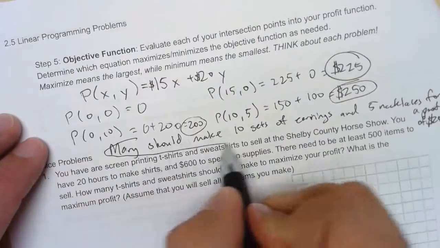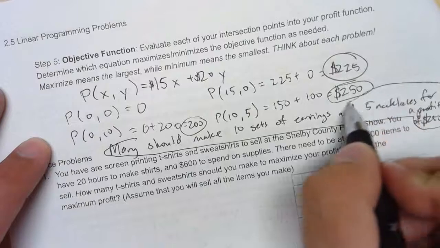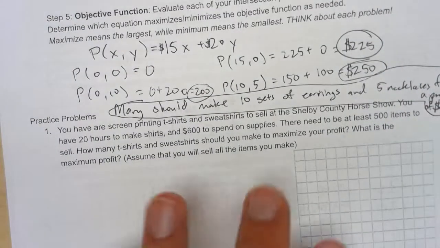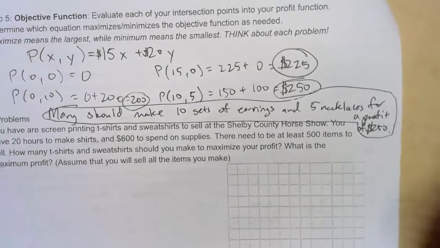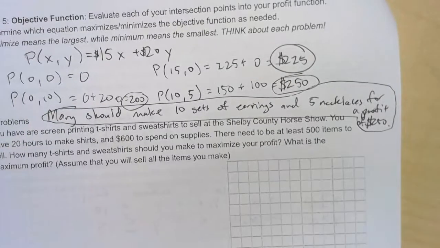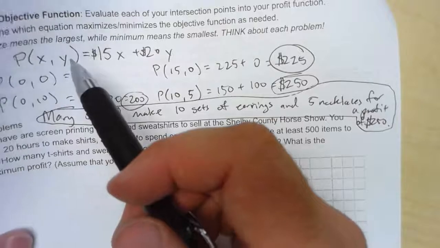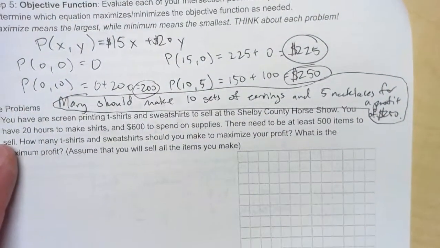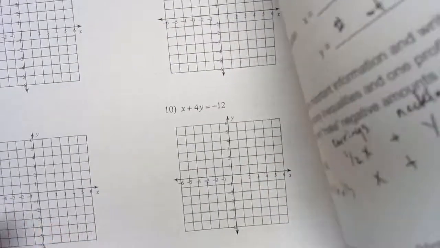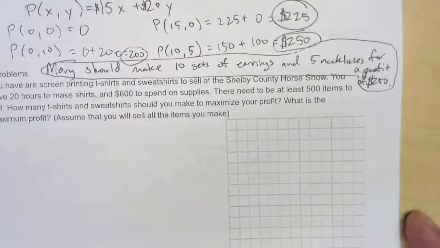So this should be our final result for any system of inequalities, and definitely for linear programming. It should have a sentence, because just because we said that earrings are X and necklaces are Y doesn't mean that everyone has to do that. If you wanted to reverse it, you get the same answer. Your graph would look a little bit different than this, but not significantly enough that it would be a problem.